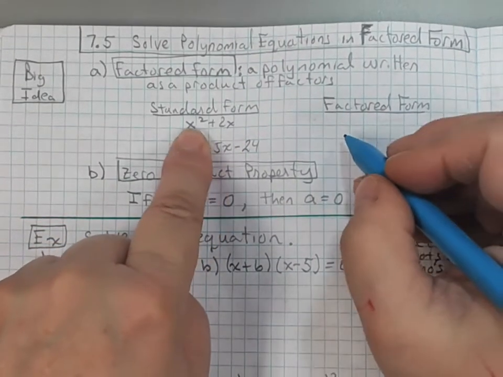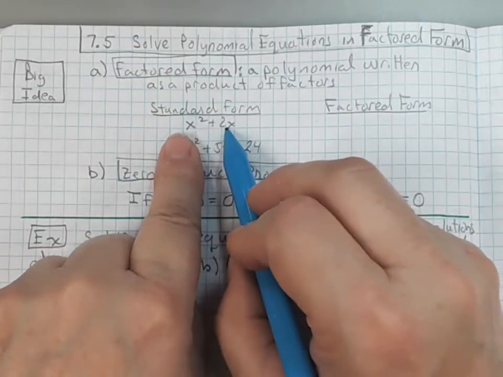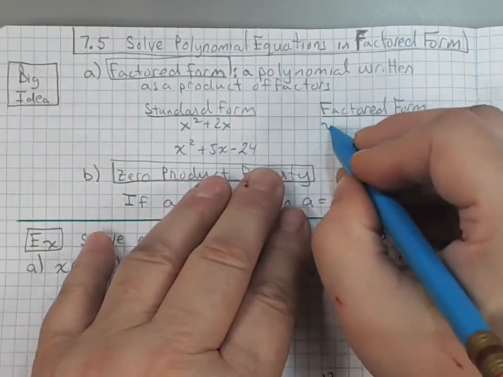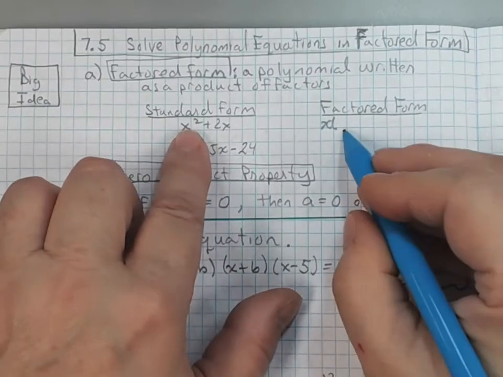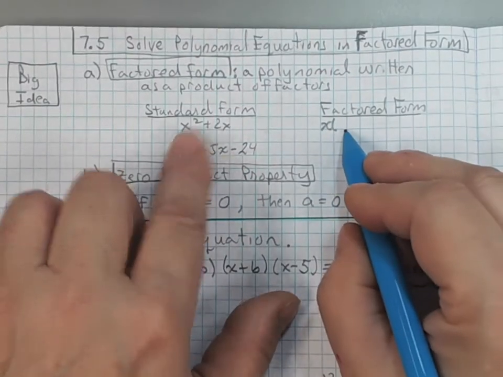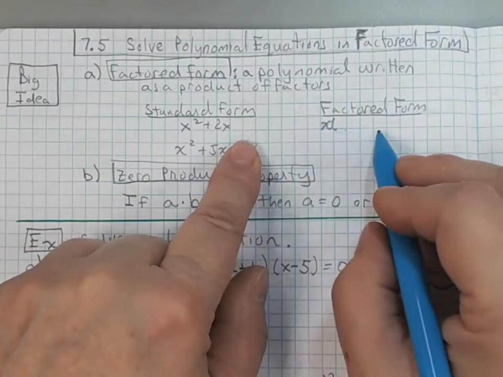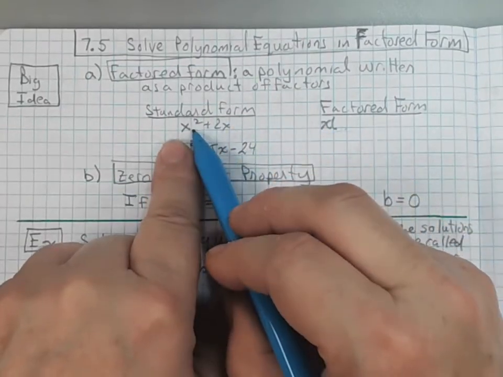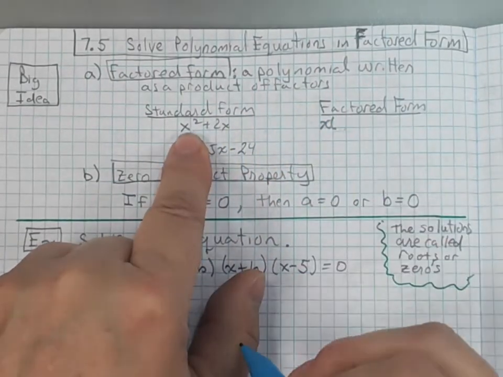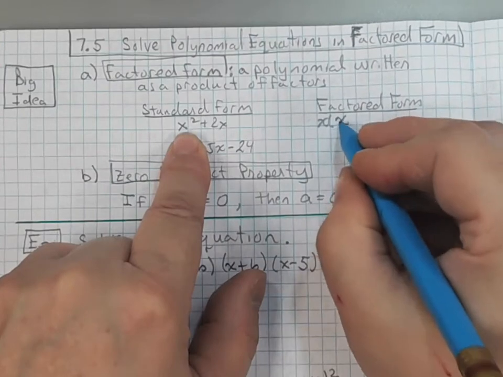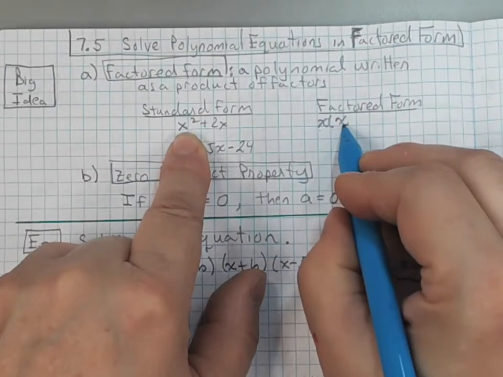So for instance, this one has a common factor of x in each term. So if I took that out, what would I multiply to get this back? What would go inside the parentheses? Well, this is x squared, and x squared is x times x, so I need a factor of x times x squared.